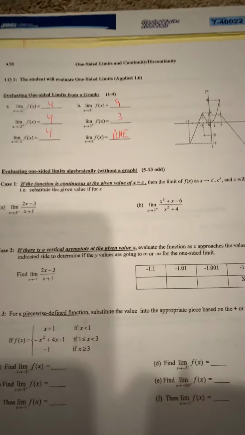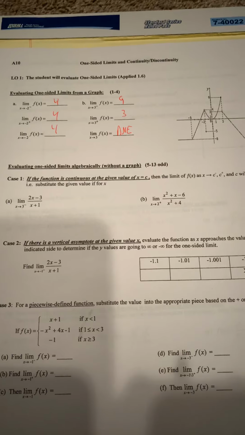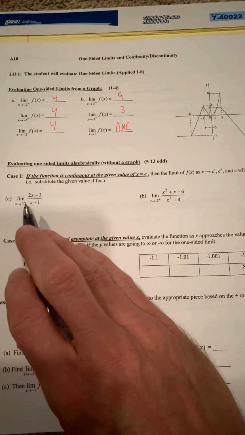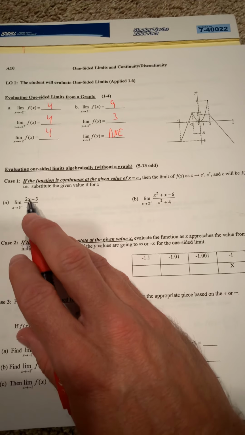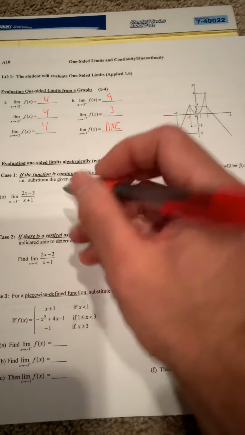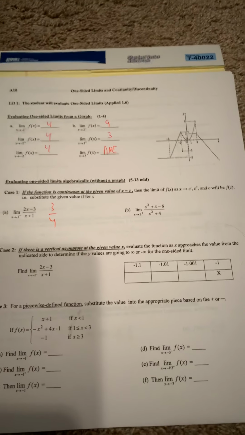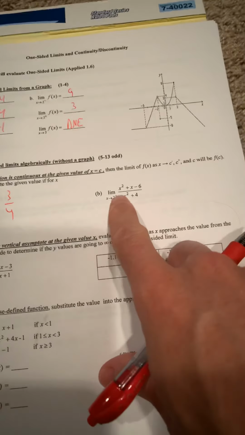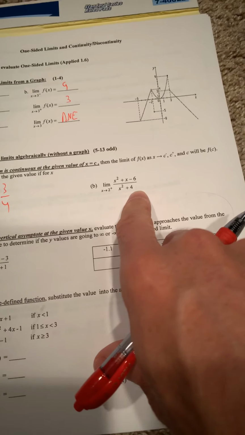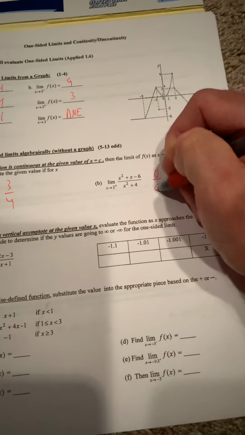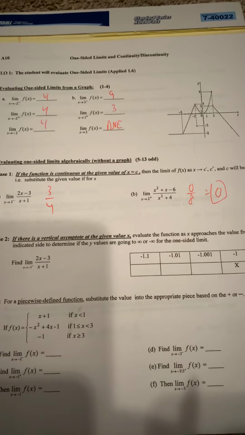Okay, the next one, evaluating one-sided limits. No matter if it's one-sided or not, if I find the limit as x approaches a particular number, the first step is to plug it in. I would get 3 on top, 4 on bottom. If you ever get a number, that's your limit. It's 3/4. So I'd plug 2 in, and I would get 0 on top and 8 on bottom. But 0 over 8, that's okay. That is equal to 0, so that limit is 0.